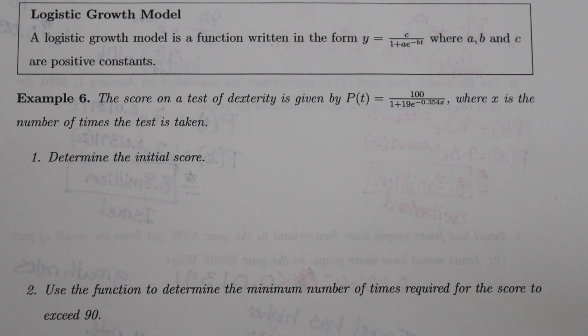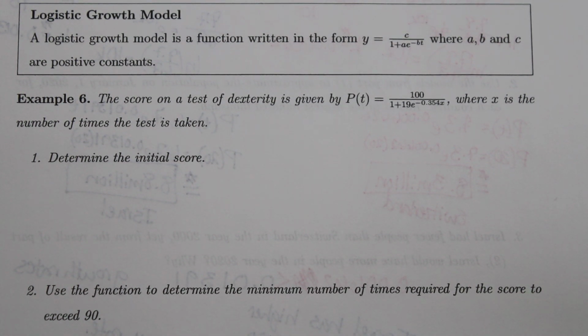All right, the last type of problem we're going to look at in this section is the logistic growth models. A logistic growth model is a function written in a form similar to this, where y is equal to c divided by 1 plus a e to the negative bt. You do not need to memorize this model. If you are asked a problem, they will give it to you. You'll see that in the homework as well. So we're going to look at example 6 together.